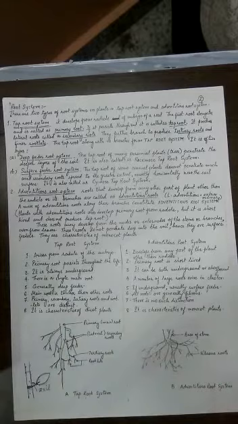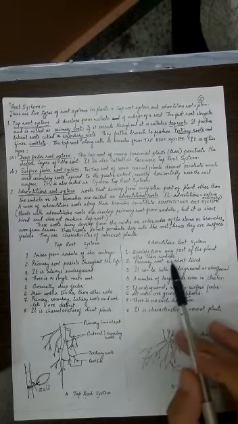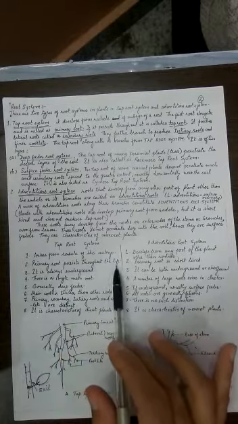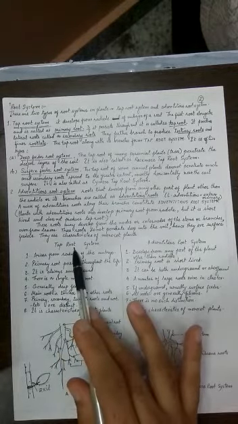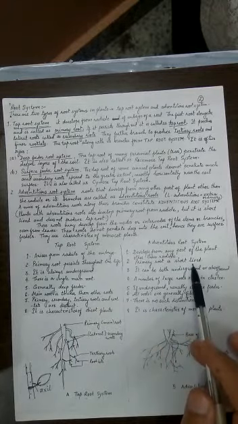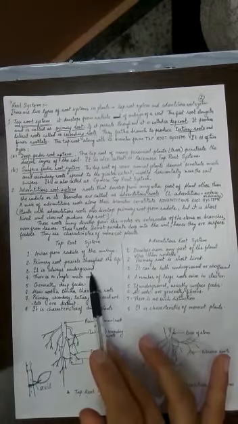The taproot arises from the radicle of the embryo, and the adventitious root develops from any other portion but not from the radicle. The primary root persists throughout the life, that's why it develops into taproot. Primary root is short-lived, so it does not develop into taproot. It is always underground. Taproot is always underground.